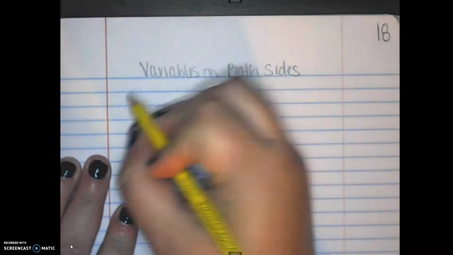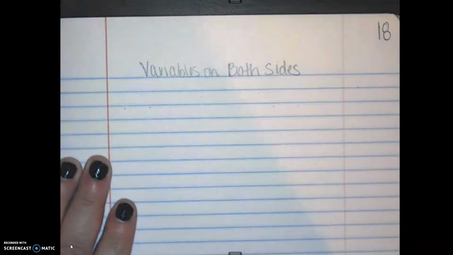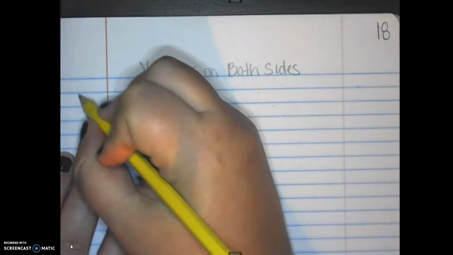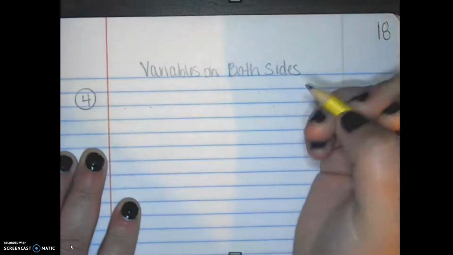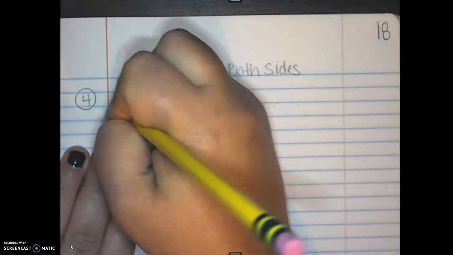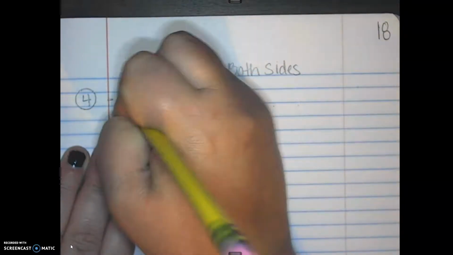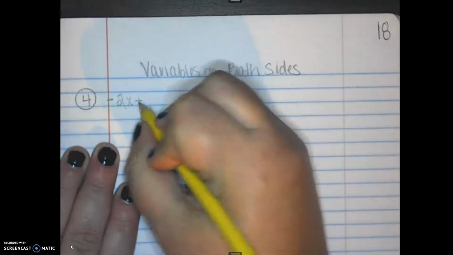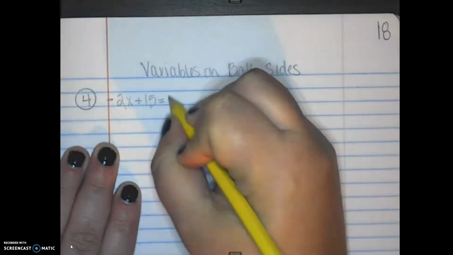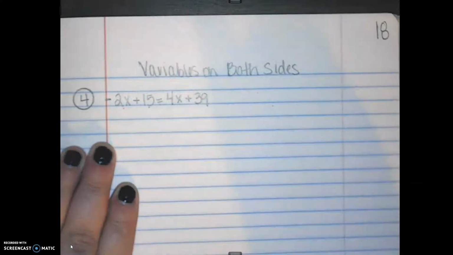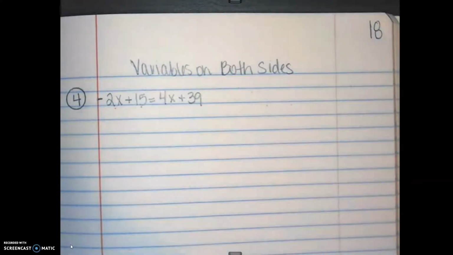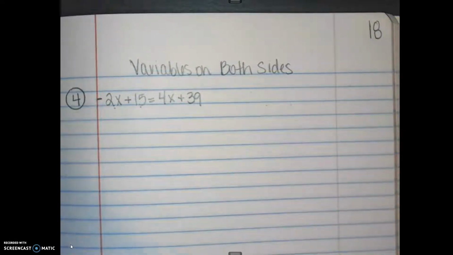So we're going to look at some examples, and they're going to be numbered a little bit differently because I want it to match what they're doing in the class. So let's start with number 4, which I know is different. Alright, so we have negative 2x plus 15 equals 4x plus 39.